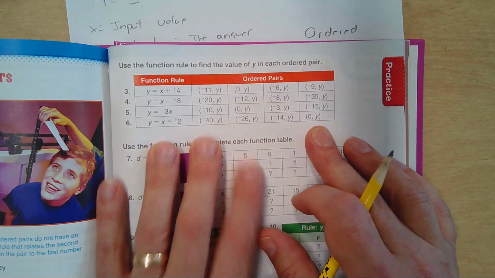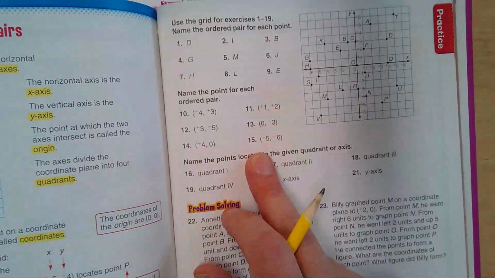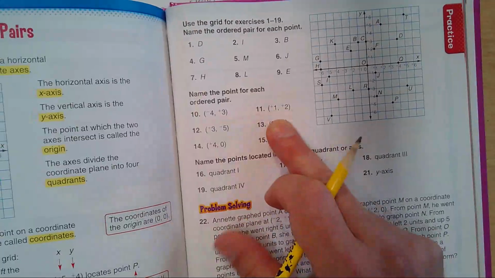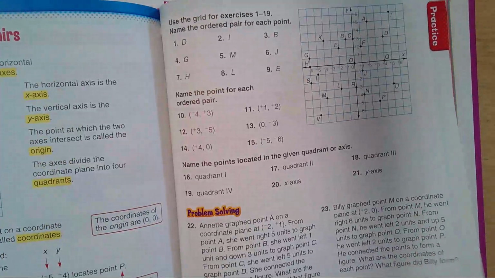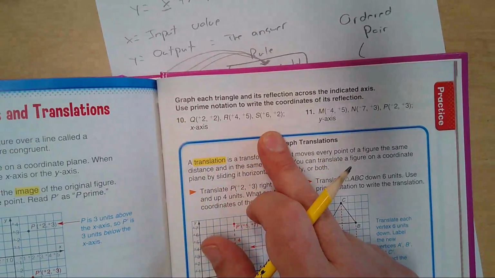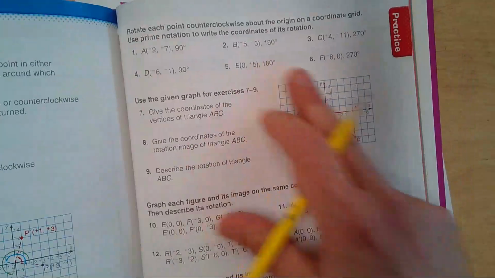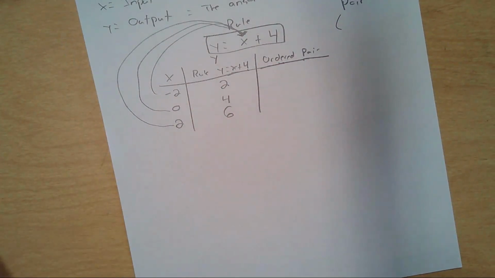You just do, it just is. So we can kind of look ahead here, see here's some other ordered pairs. Basically it's saying, what's the letter that's at -4, 3? What's the letter that's at 1, 2? What's the letter that's at 3, -5? Notice how they're all in brackets there. Ditto with this. Here's some more ordered pairs. You can see that they're in brackets here. More ordered pairs. So ordered pairs are pretty much always written in this way.